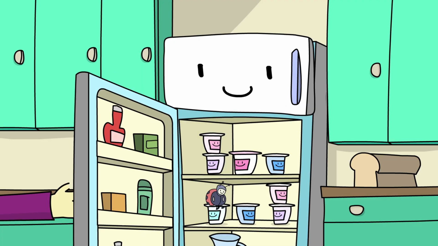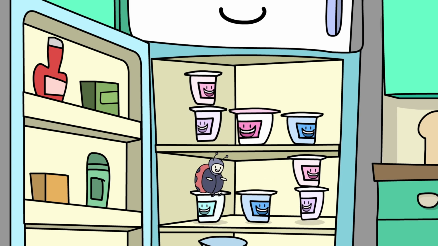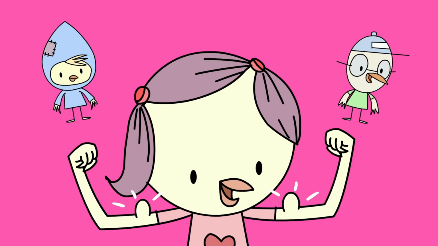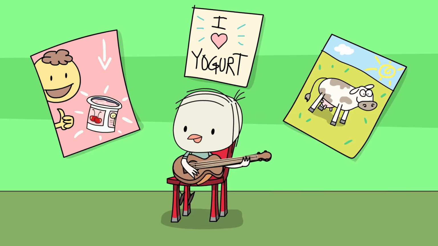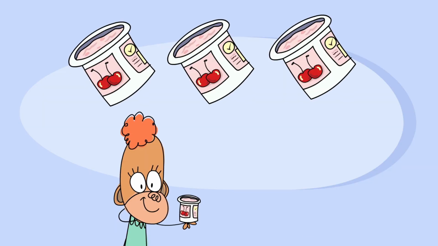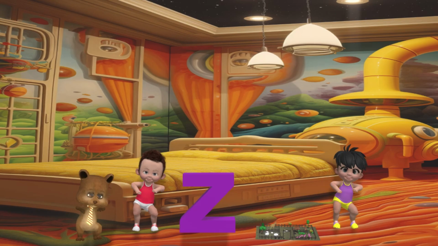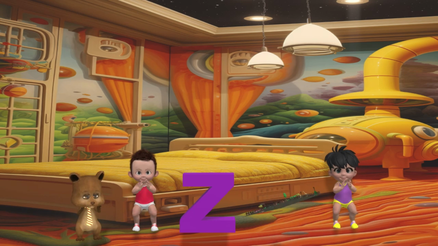Let's have yogurt, nice and cold, all different flavors, fruity and bold. Having yummy yogurt will help your bones grow strong. Now it's time to dance around and sing this song. Yogurt, yum. Yogurt. Z is for zoo, zoo.